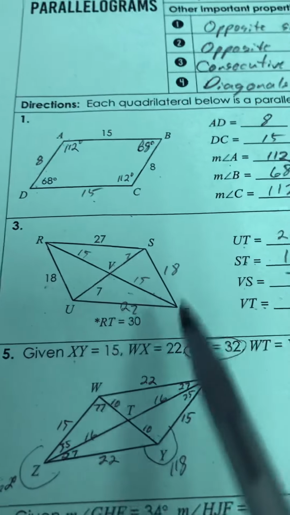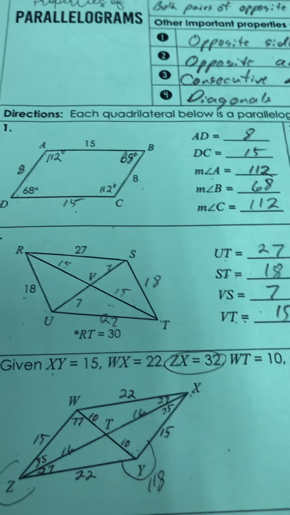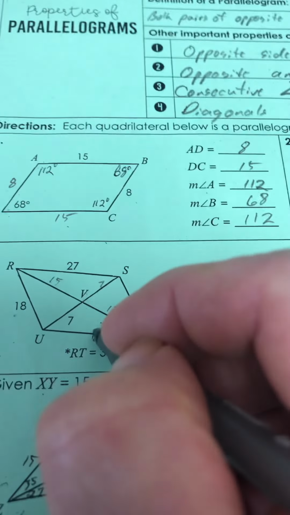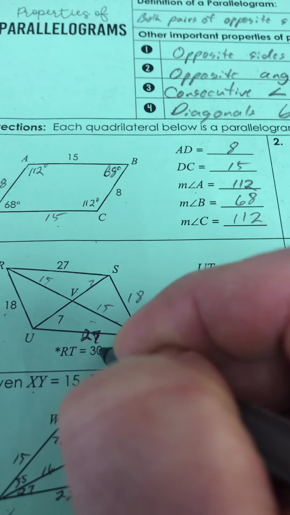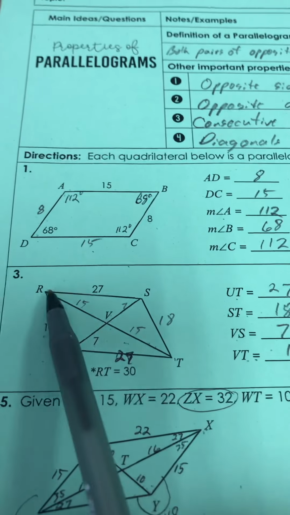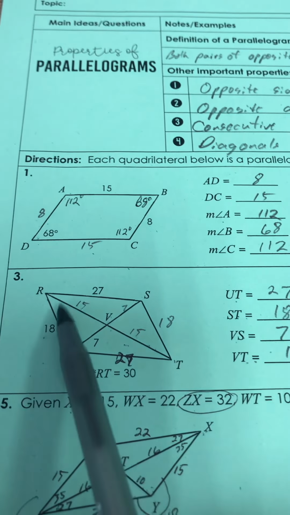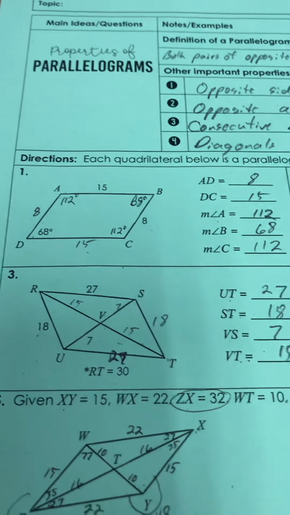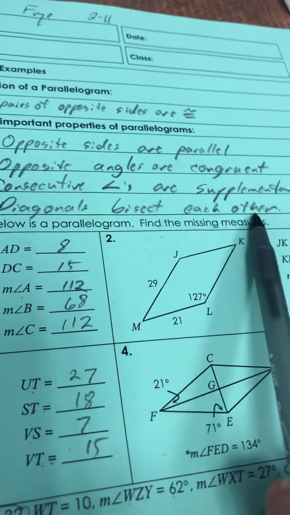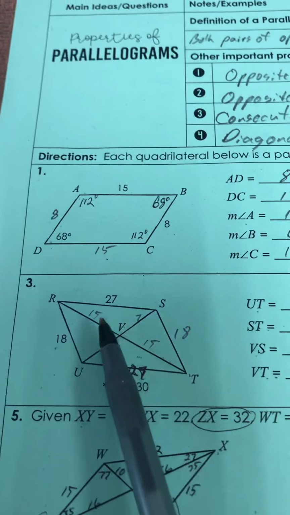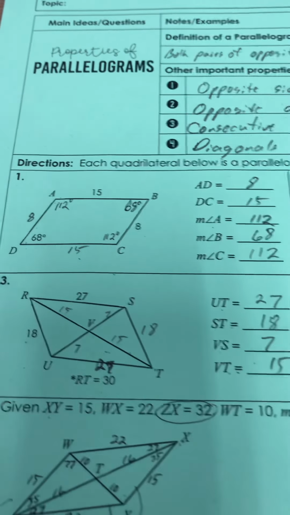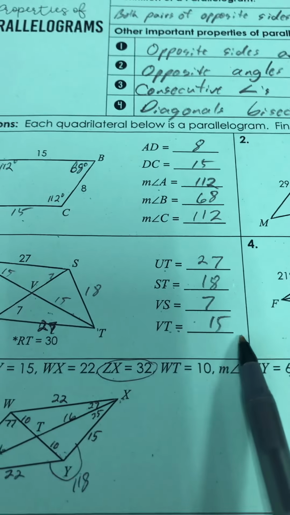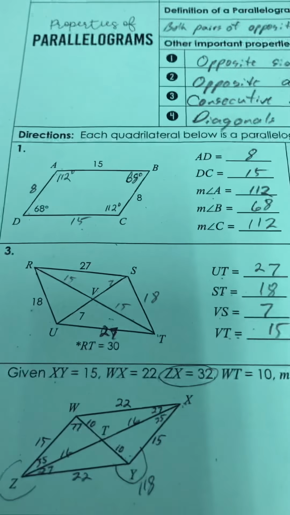This one, you can see I marked everything that was given. This is supposed to be a 27 here on this side. I don't want to ruin that 30. How I got 15 and 15, RT is said to be 30, so I just split it in half because remember, diagonals bisect each other. So you just divide that by 2, and so you have 15 and 15. And so that's how I get all these measurements, just like I did in number 1.